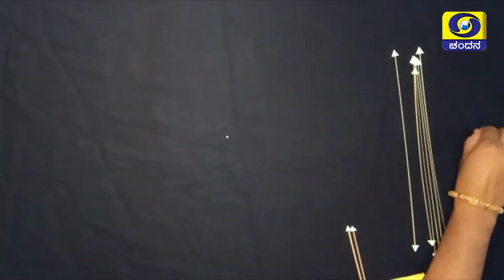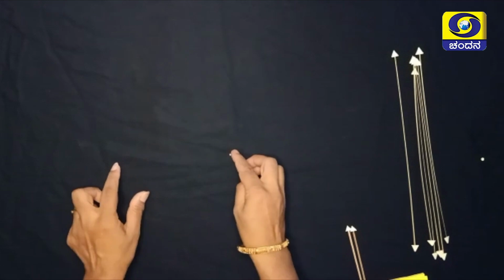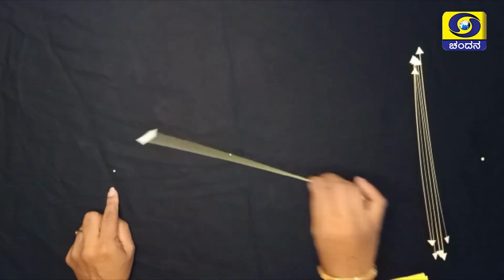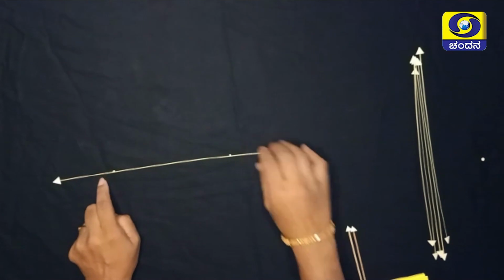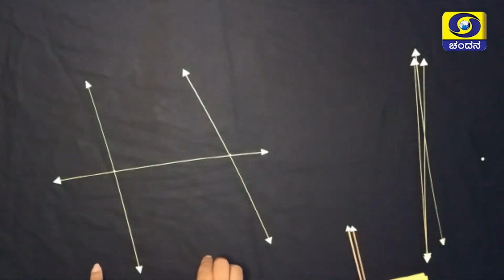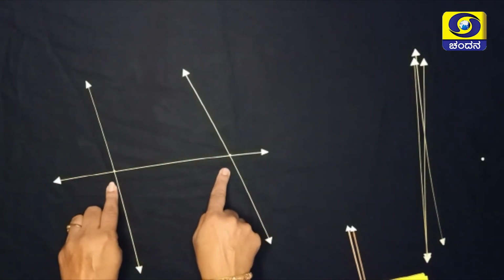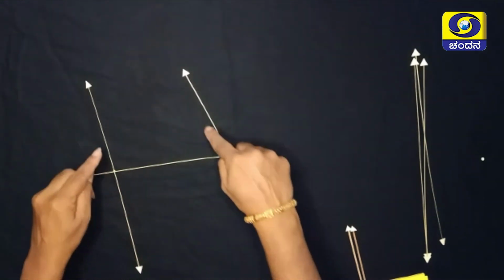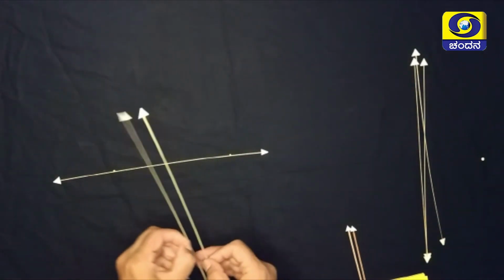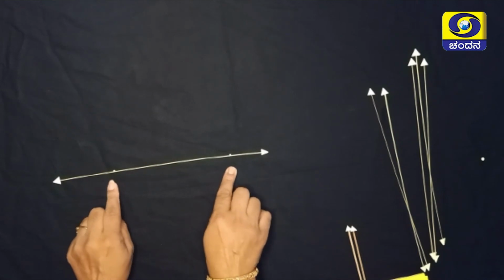I am taking models of 2 points. We can see that only one line passes through 2 points. The rest intersect at only one single point. So, we will come to the conclusion that only one line passes through 2 distinct points.